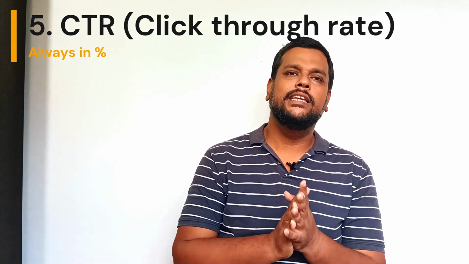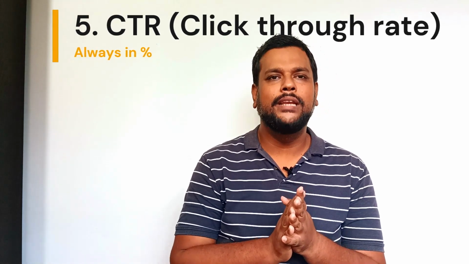Now coming to the next key term, it's called CTR, or click-through rate. Basically CTR is a percentage, and how do you get that percentage? By dividing the clicks by the number of impressions. Yes, you guessed it correctly. Clicks divided by impressions is called CTR.